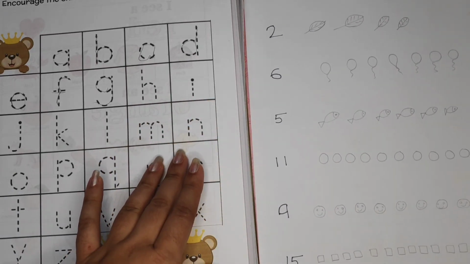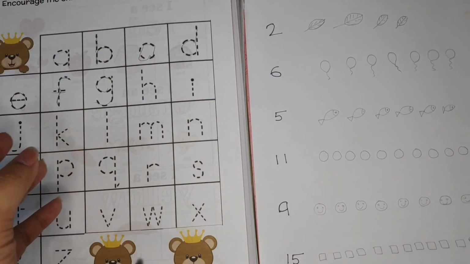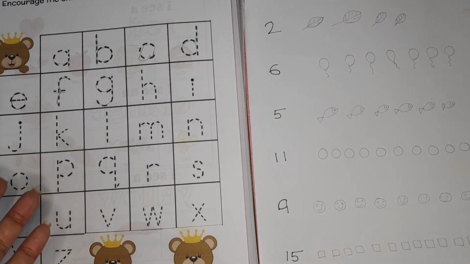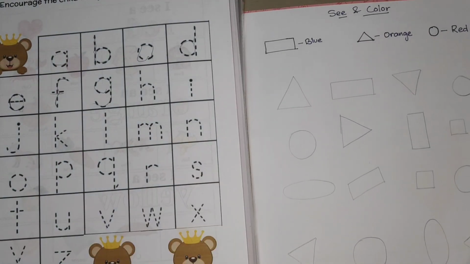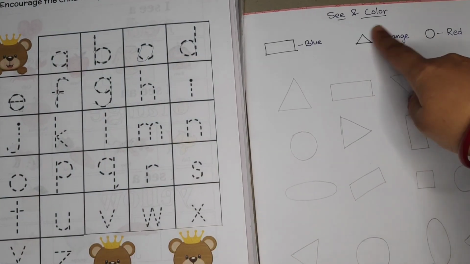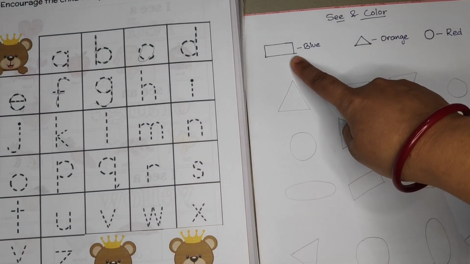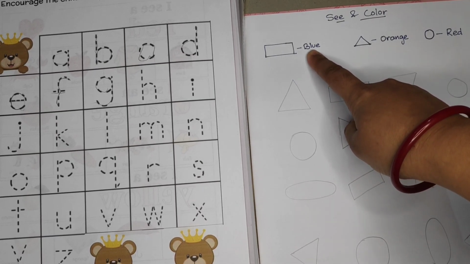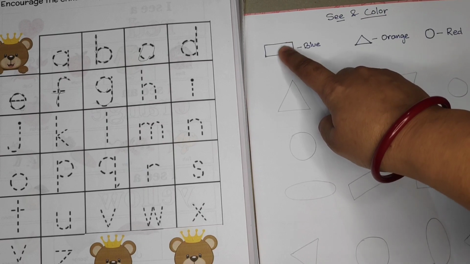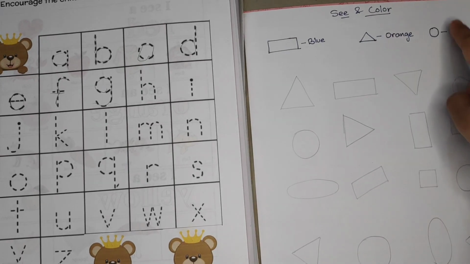These worksheets are very important, so do as many as you can, for whatever numbers you are introducing, suppose 1 to 50, do it for them. Our last worksheet for today is see and color. All the rectangles over here they have to color with blue. So make them understand. You can also color here blue, orange and red.